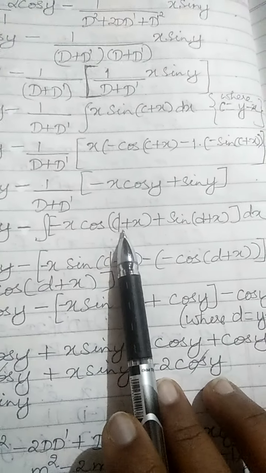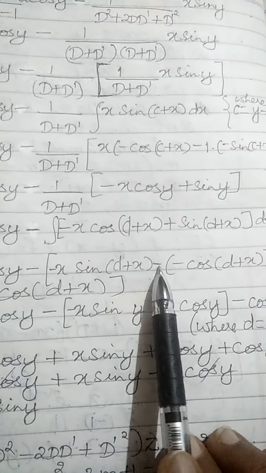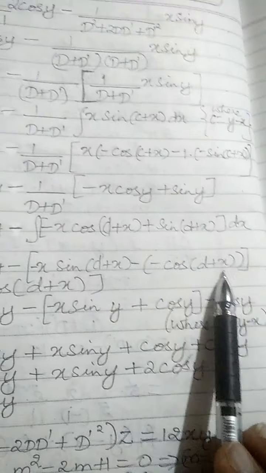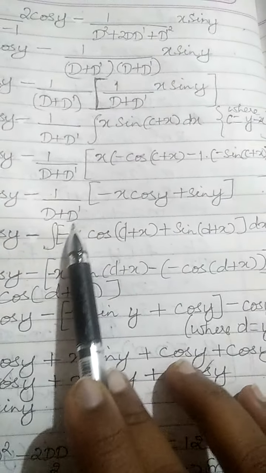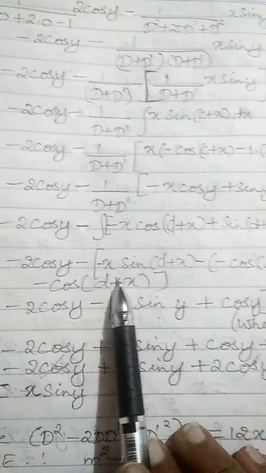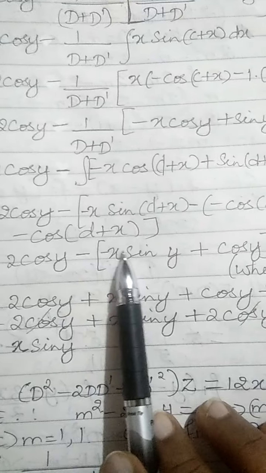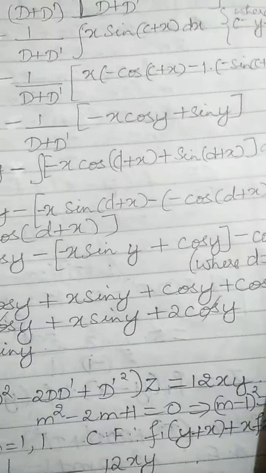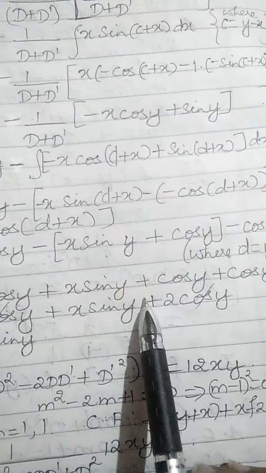Alright. So integrating it by parts, we will get minus x sin of d plus x, minus of minus cos of d plus x. So that is integration by parts for these two functions. Again, the integral of sin of d plus x is minus cos of d plus x. But d plus x is nothing but y. So substituting, minus 2 cos y minus of minus x sin y plus cos y minus cos y. So removing the brackets, minus of plus becomes minus. So minus cos y.